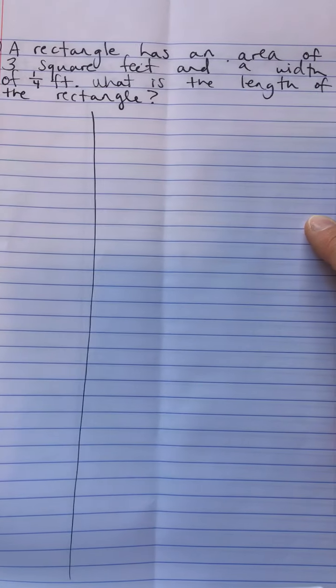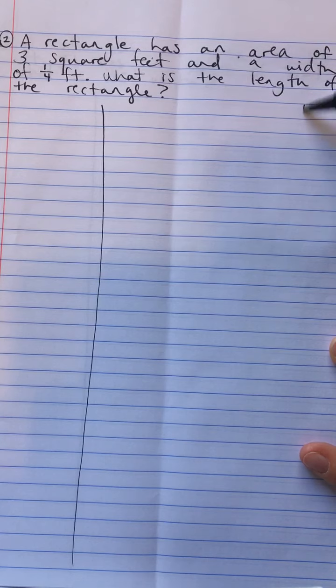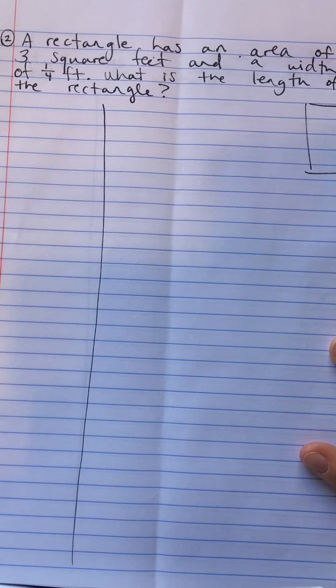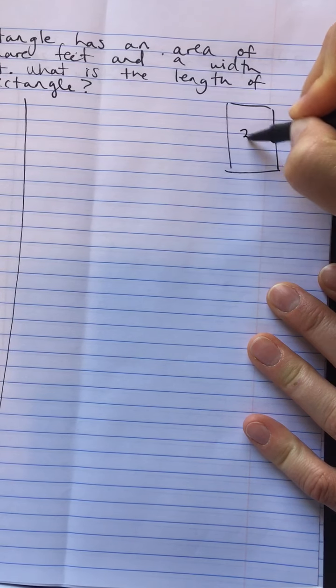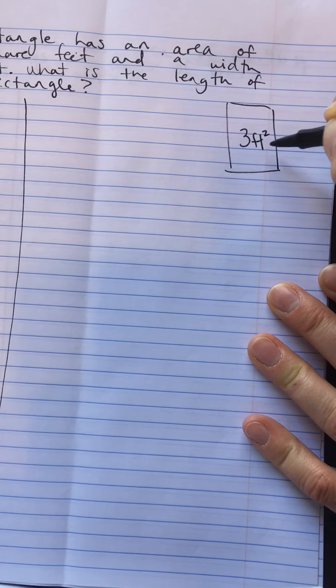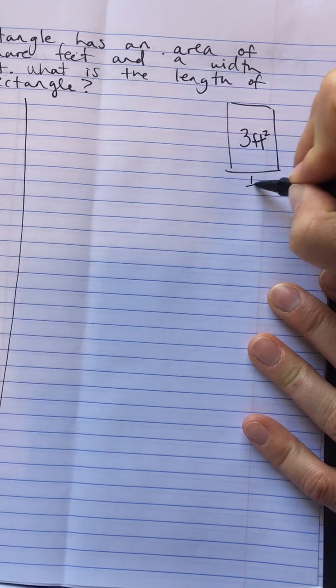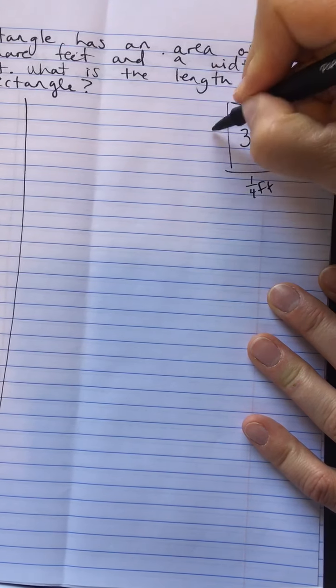All right, so our next problem we're going to do together says a rectangle has an area of 3 square feet and a width of 1/4 feet. What is the length of the rectangle? All right, so I have a rectangle. And it said the area is 3 square feet and that the width was 1/4 of a foot, and we don't know the length yet. So that's what we're trying to find.